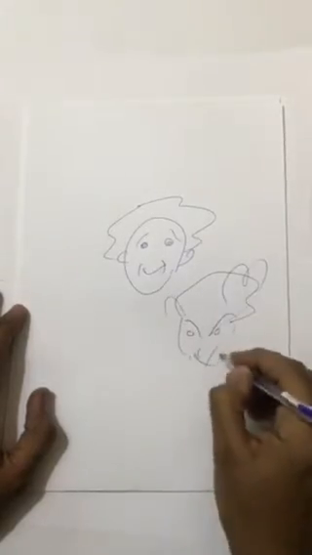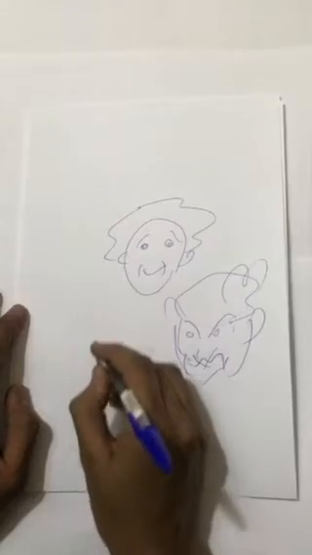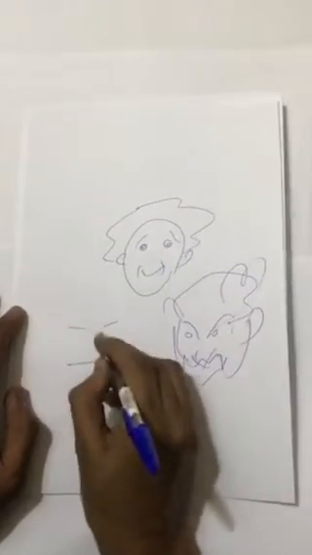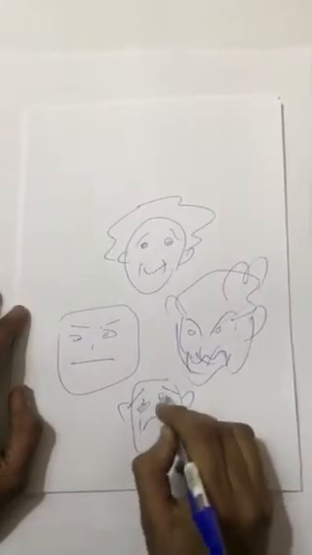Sometimes you need to be angry when you see a bad thing happening, like this guy. Sometimes you need to be just what we call a mask face appearance, no expression at all. Sometimes you need to be sad when you hear something which is not good. Okay, unfortunately we hear a lot of things which are not good nowadays.